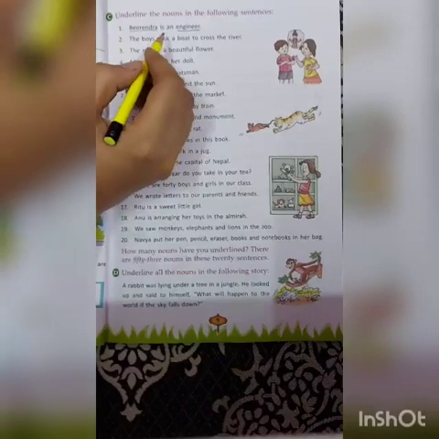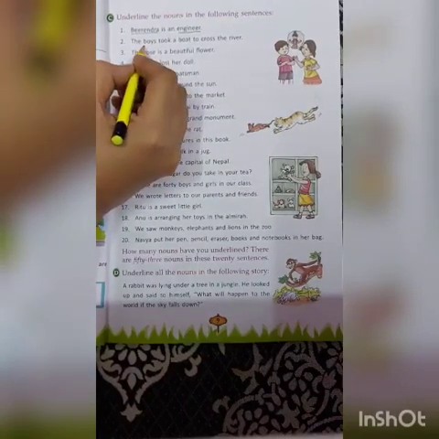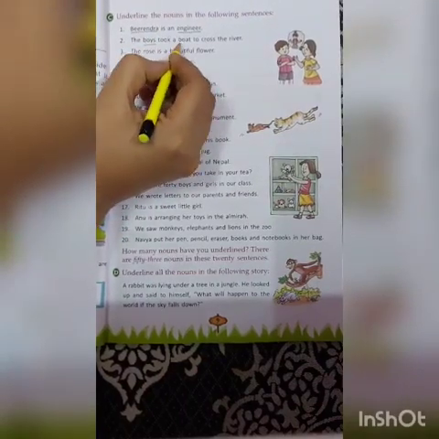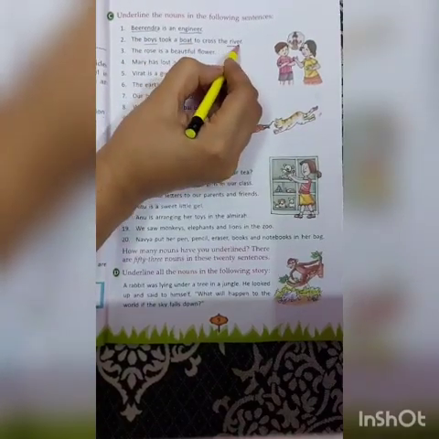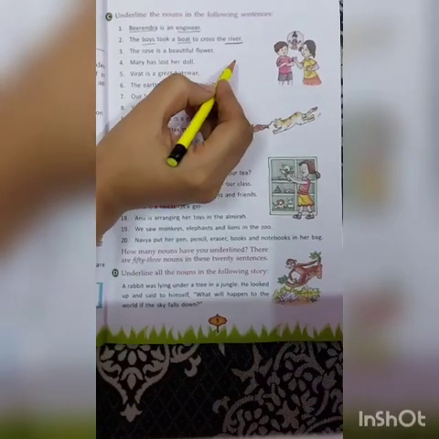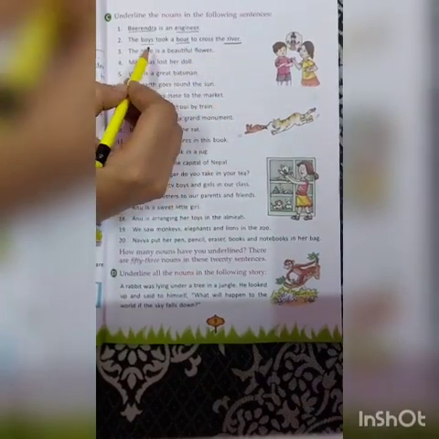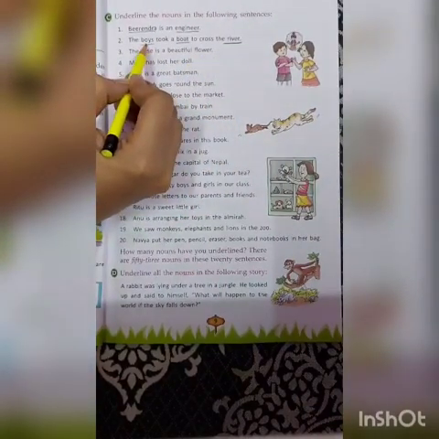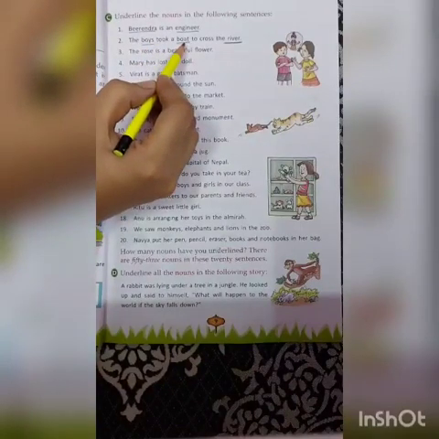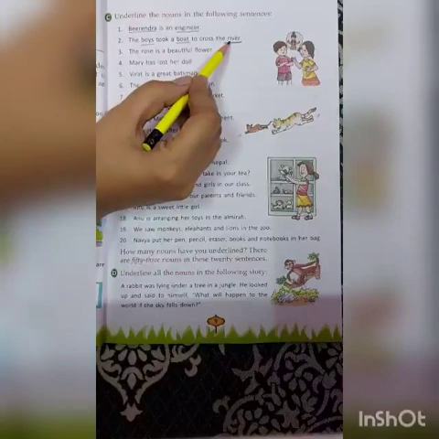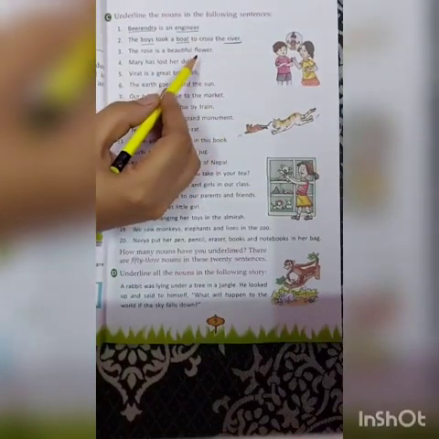Now here the words boys, boat and river. All three of them are what? They are nouns because boys is the name of a person, boat is a thing, and river again, it's a naming word.